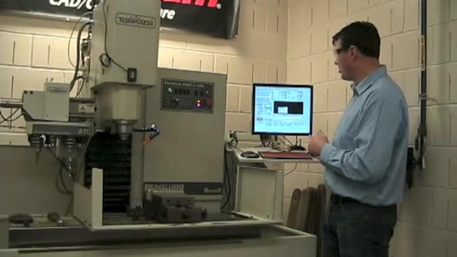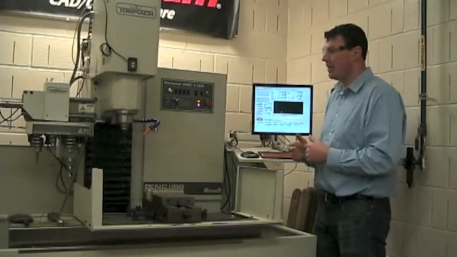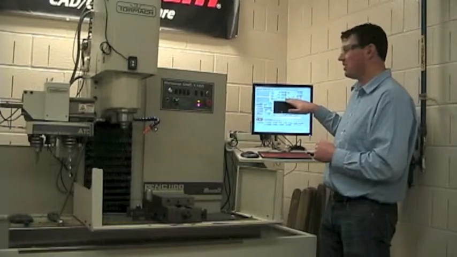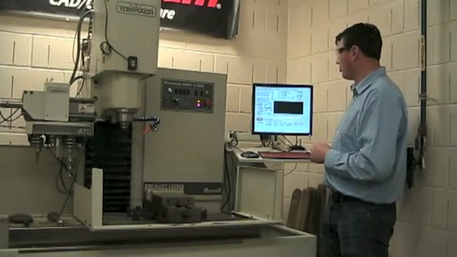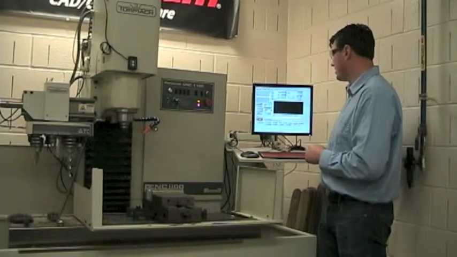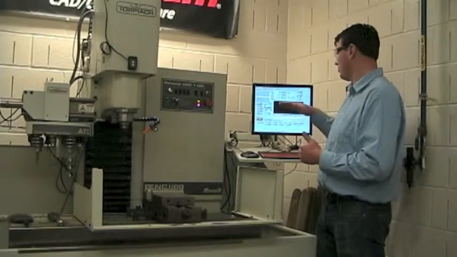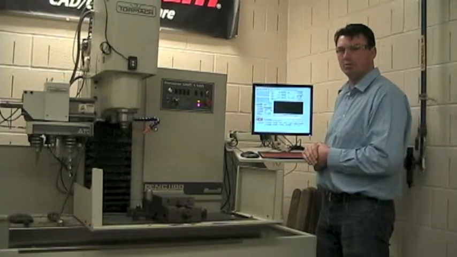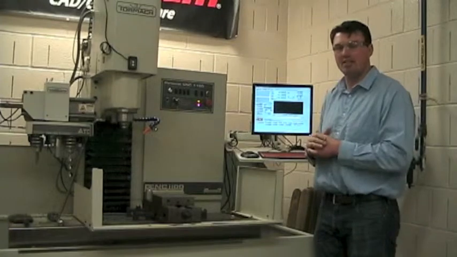So I'm going to tell it OK to reference Z now, and the machine will move up and down, and it's going to reference itself on the Z-axis. And the Z-axis light has now turned green. I'm going to go ahead and click the Ref All button next to my X, Y, and Z axes. So when I click Ref All, the axes are all going to move, and we're going to get the green lights on the DROs.